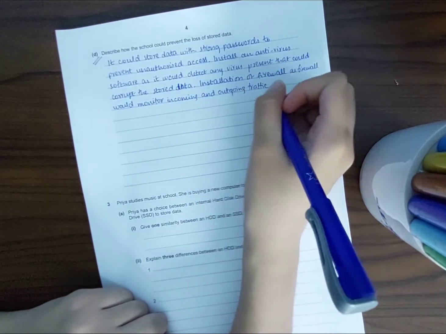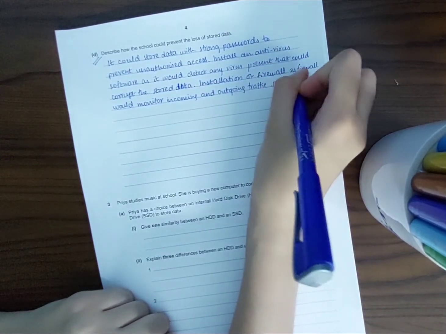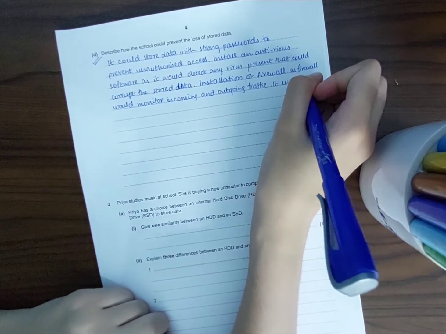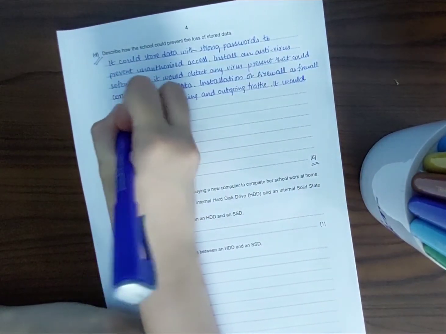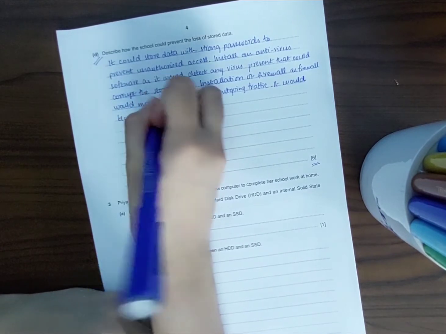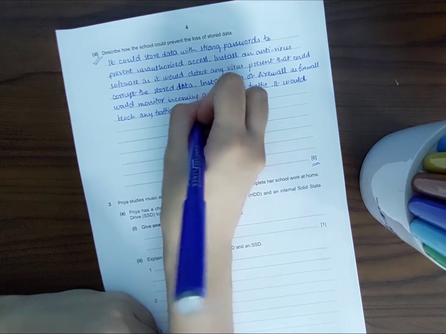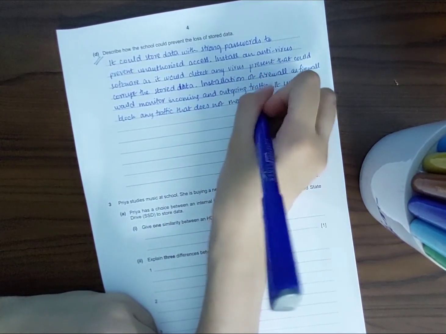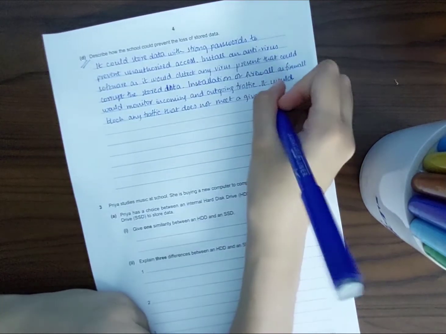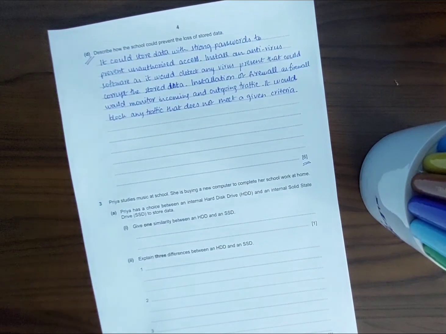Okay, and obviously it would block any traffic that does not meet given criteria. Okay, it would block any traffic that does not meet a given criteria. Okay, so like 3 things are discussed and explained.